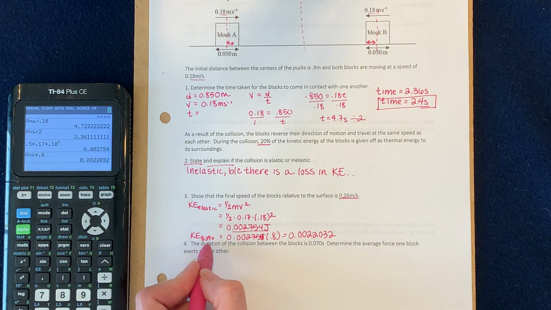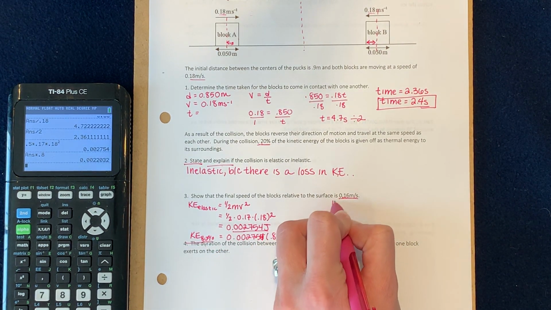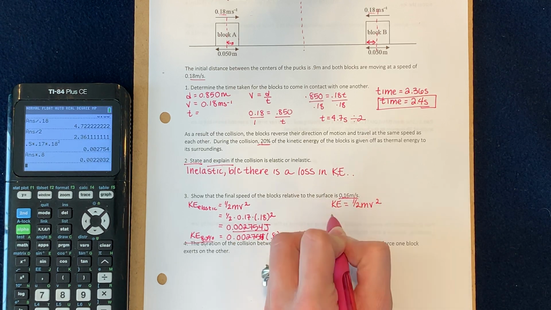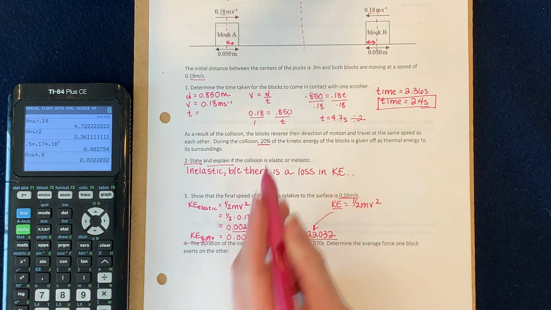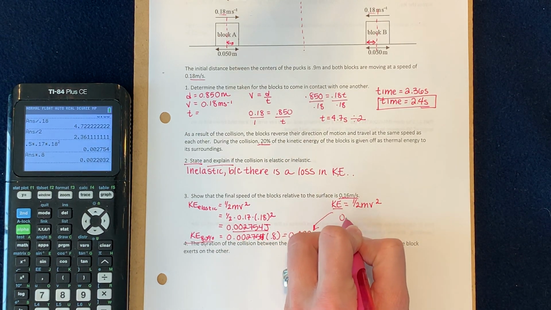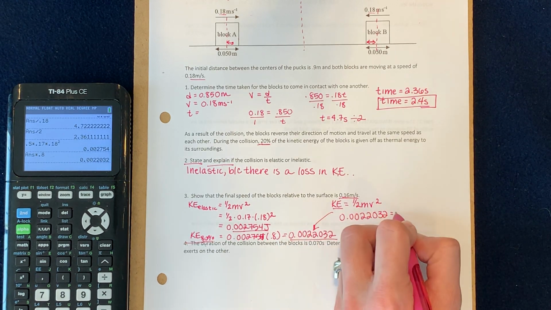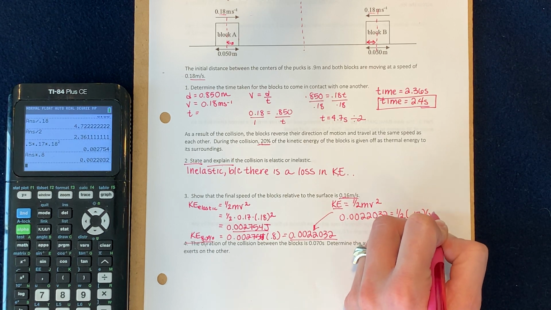So now, if we say that it's only 80% of this energy is remaining, this becomes what we plug into the energy equation. So KE is 1/2 mv squared. And we're going to use this 80% value because it lost 20% of the kinetic energy. So 0.002232 is equal to 1/2 times the mass, 0.17, times v squared.